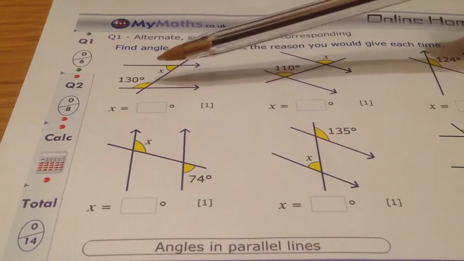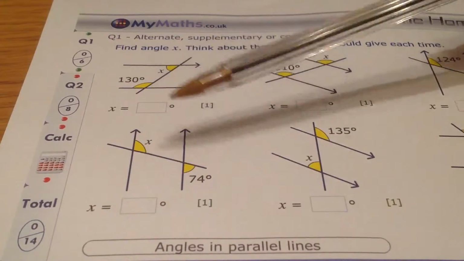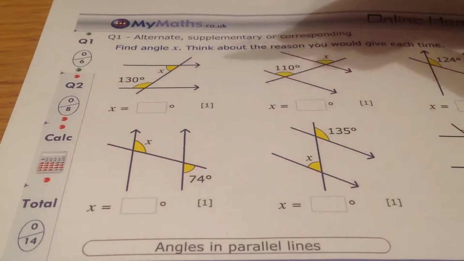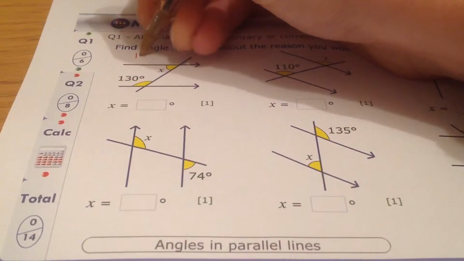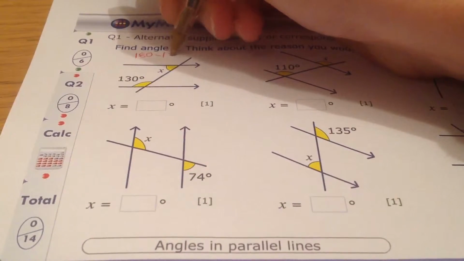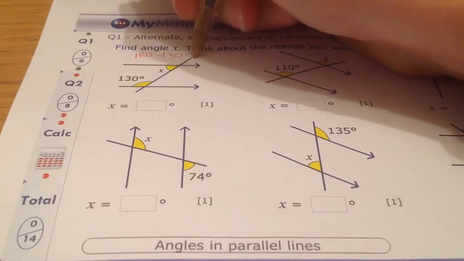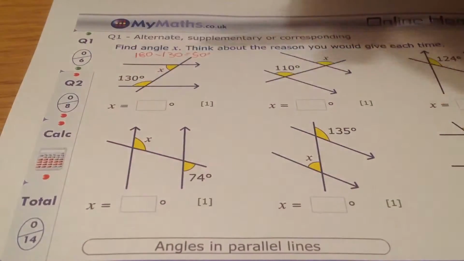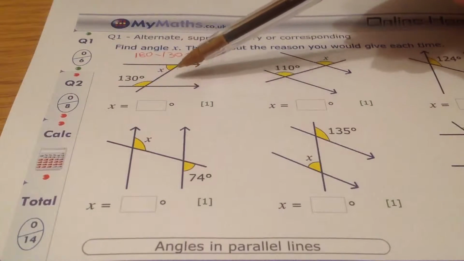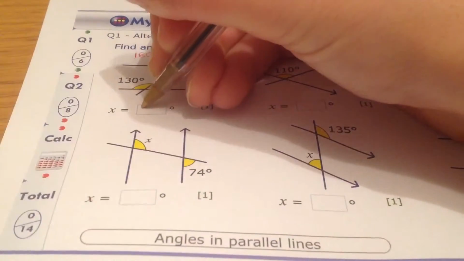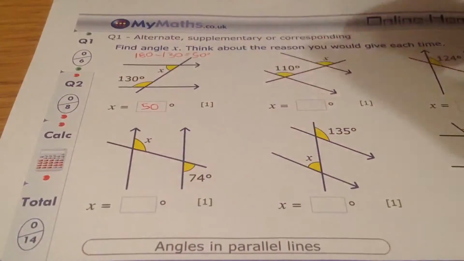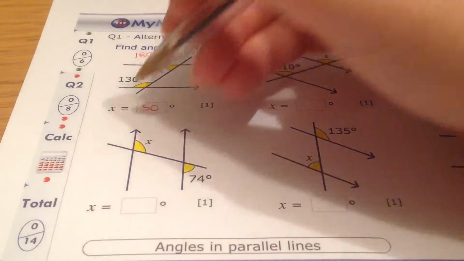Now, in parallel lines, there are only ever two angles, so one of them must be 130 and one of them must be 180 subtract 130, which is 50. Because x is acute, it therefore must be 50 degrees. Our reason for this would be co-interior angles.